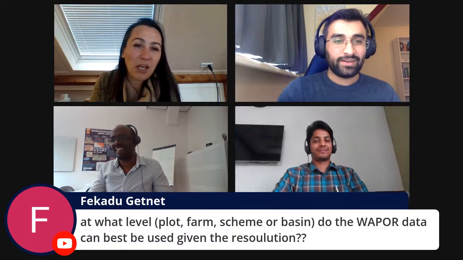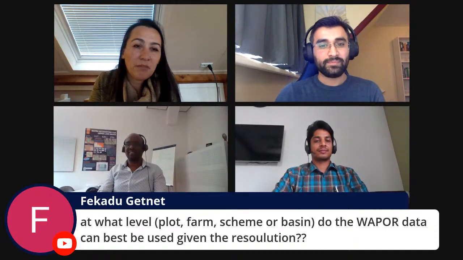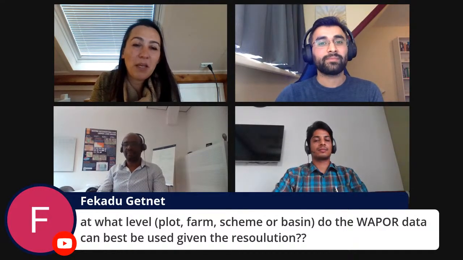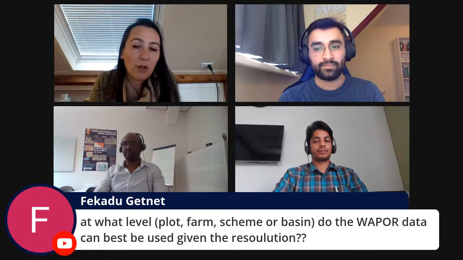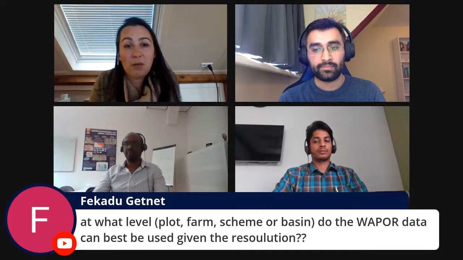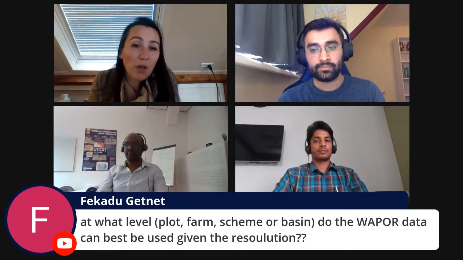Yeah, I think I would like to add a bit on this as well. The three different levels of WaPOR are basically trying to combine a trade-off between cost, frequency of data available, and detail. So the level 1 and level 2 data is more suitable for basin scale applications, while the level 3 is more intended for use at the plot and farm level. Scheme level is a bit in between, and it depends a bit on what you want for that scheme.